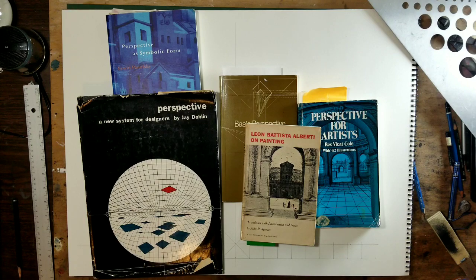Today I'm going to give you a quick, brief outline of linear perspective. You see here just a handful of books that are in my collection. I'm a big fan of collecting actual hard copy documentation and art books generally.